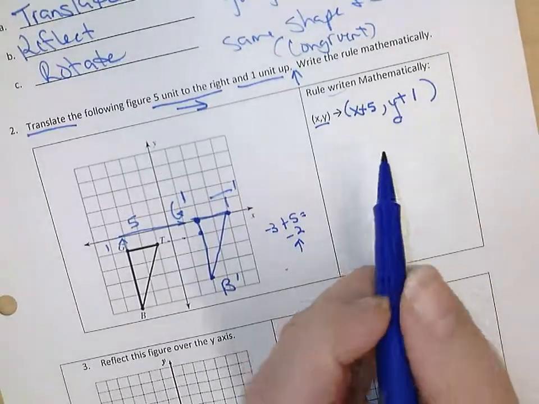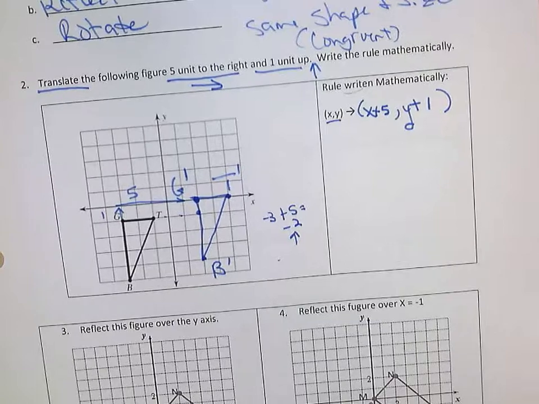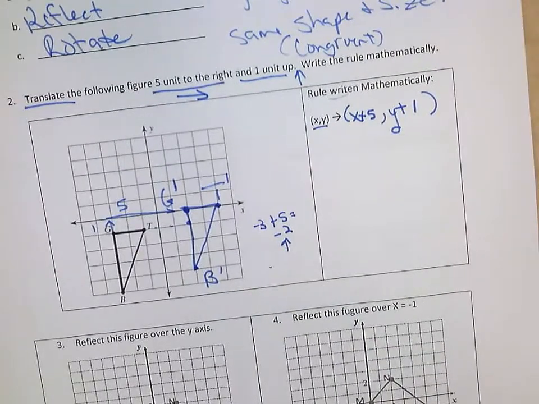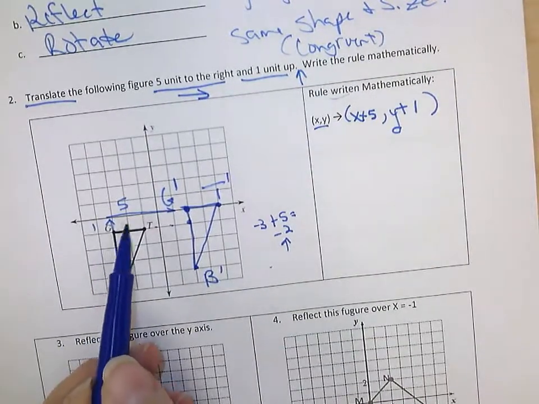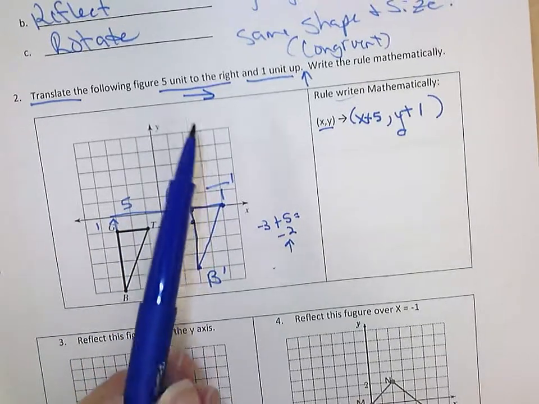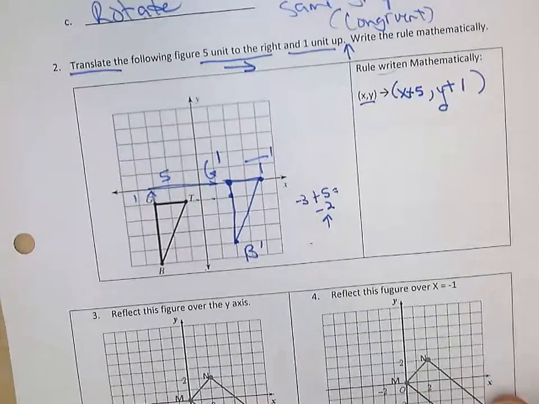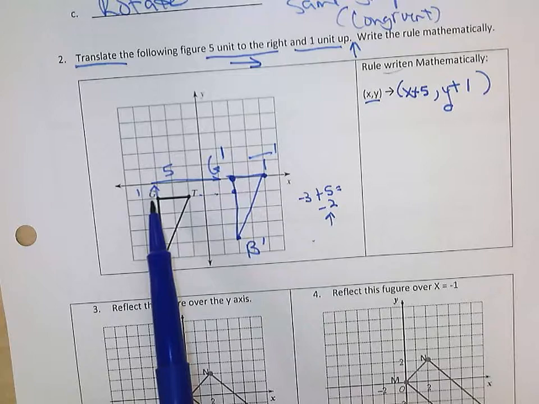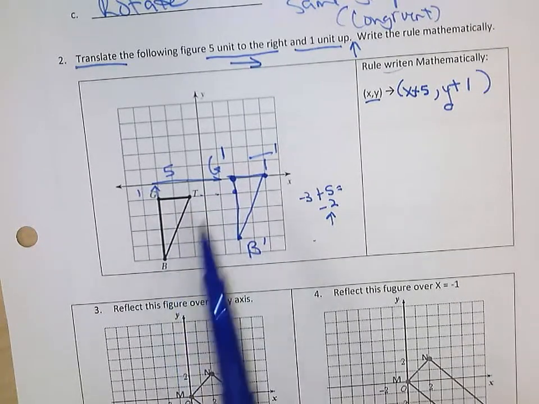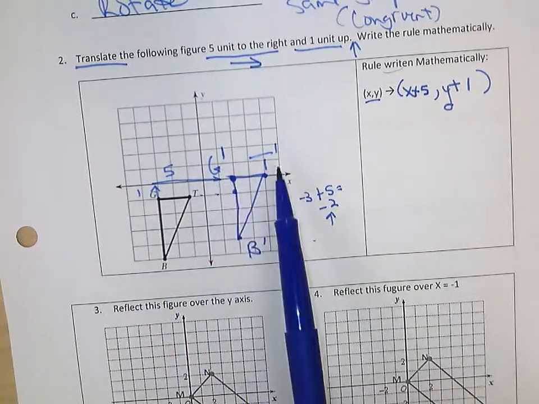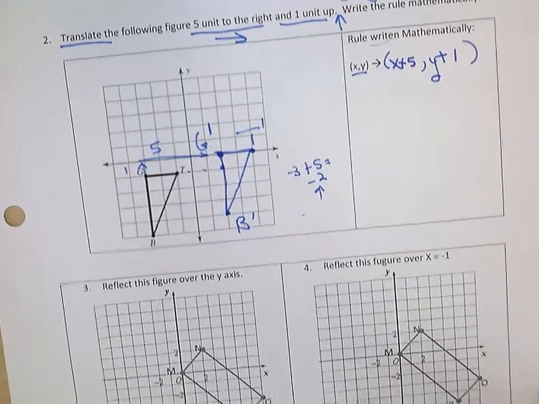So this is all we're doing for writing the translating. We're sliding it by taking each coordinate for the x value and adding 5 to it, and each y we're adding 1 to it, and we did that to the G, the T, and the B, and we rewrote them with G prime, T prime, and B prime.